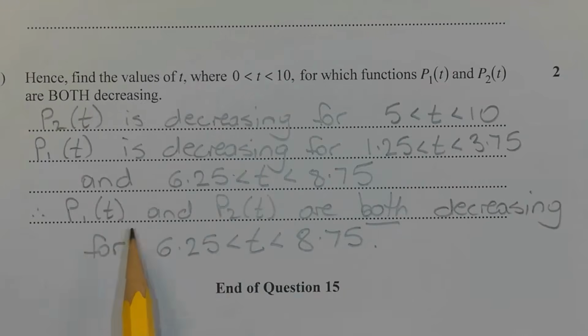Therefore, P1 of t and P2 of t are both decreasing for t greater than 6.25 and less than 8.75 milliseconds.